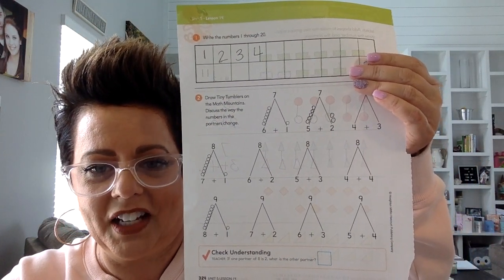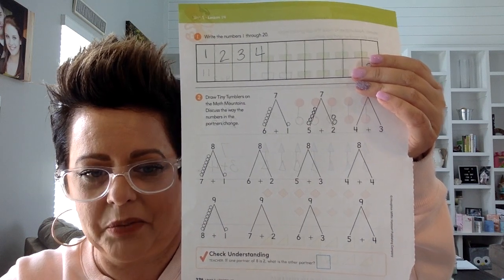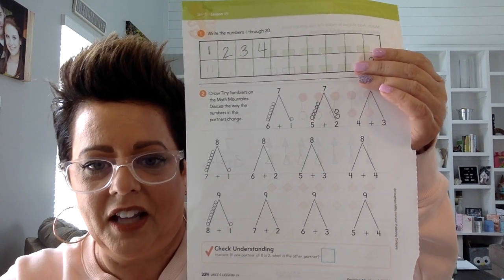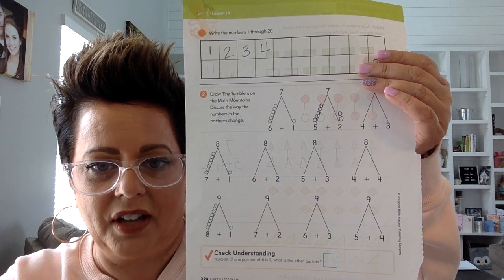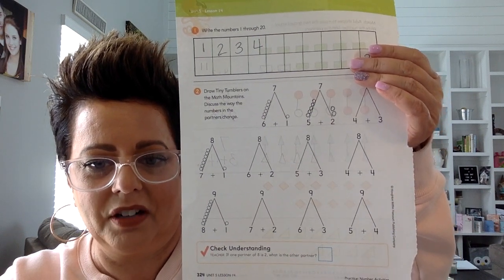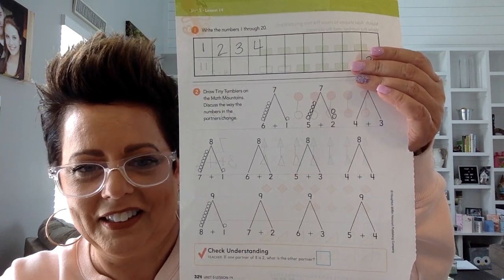Go ahead and finish the rest of the tiny tumblers on the math mountains, and that will show you the partners of 8 and the partners of 9.